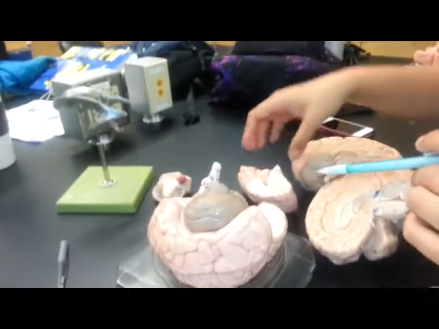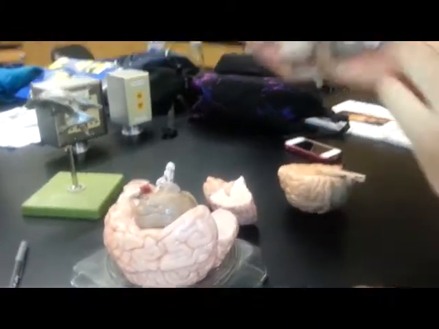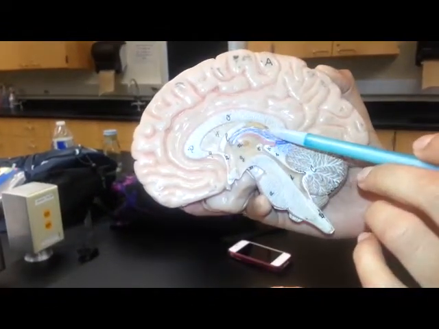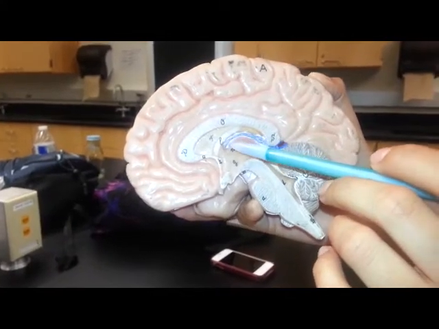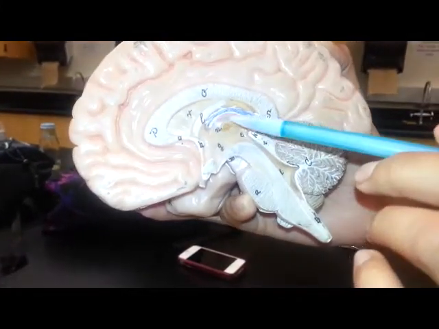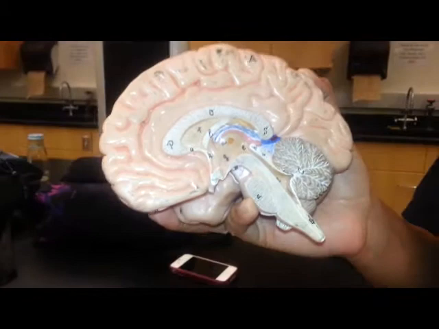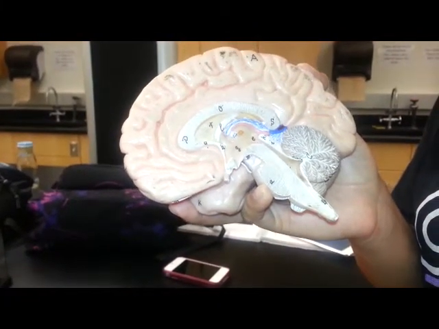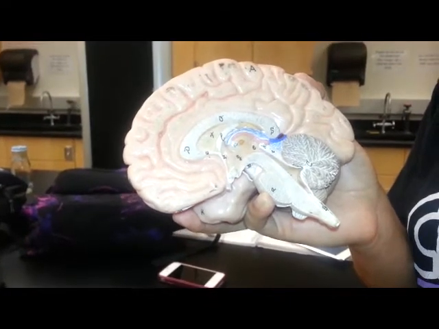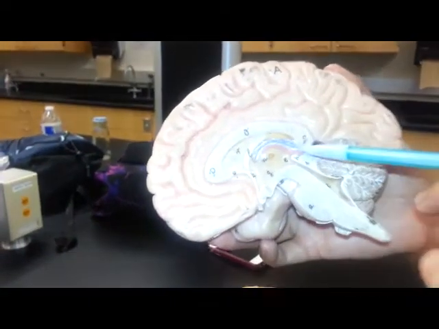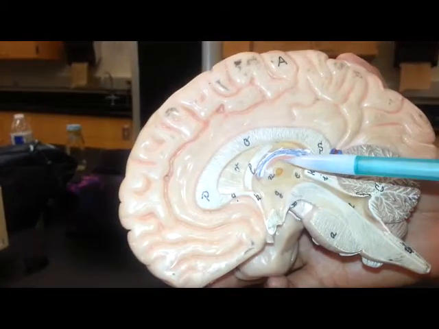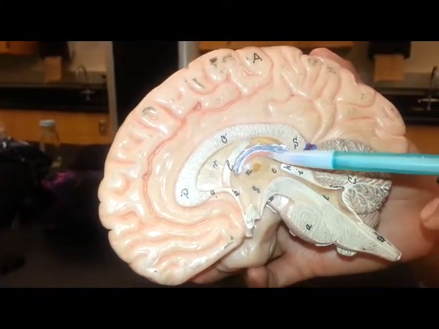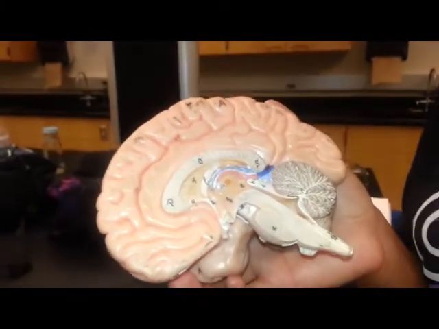And then the epithalamus is including this blue and pink part, blue, white, pink part. This is all the epithalamus right here. And then within the epithalamus, this is the choroid plexus, the pink part, which is connected to the pineal gland, but the whole part is the choroid plexus.